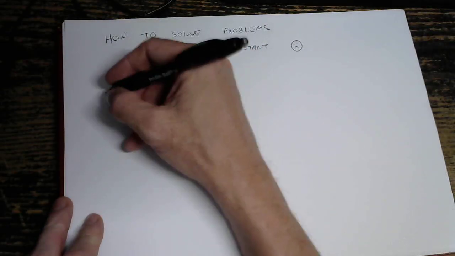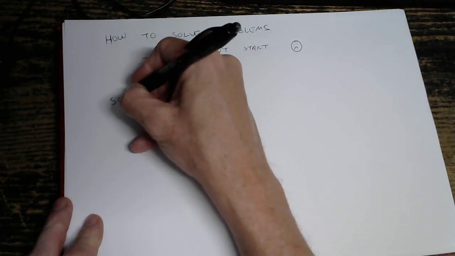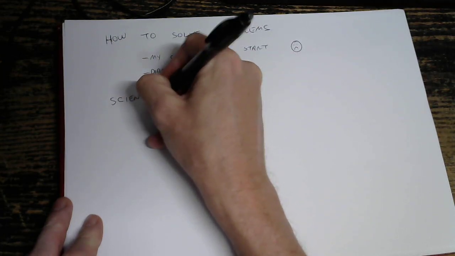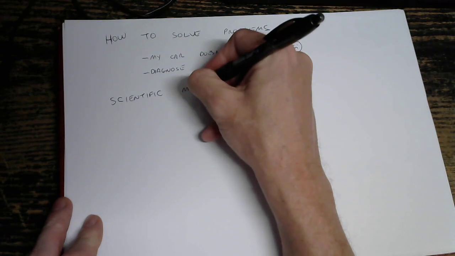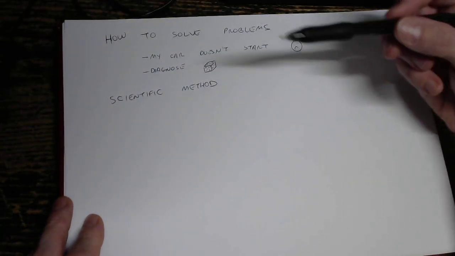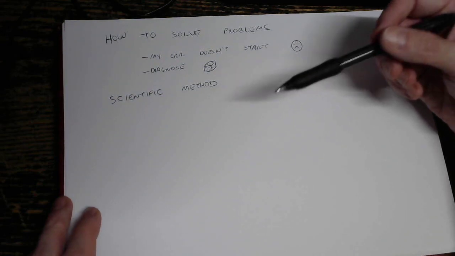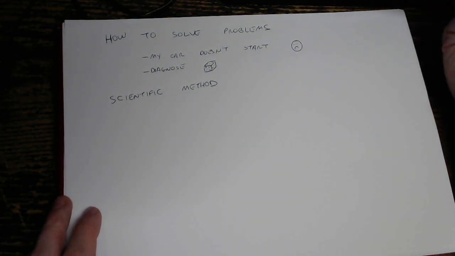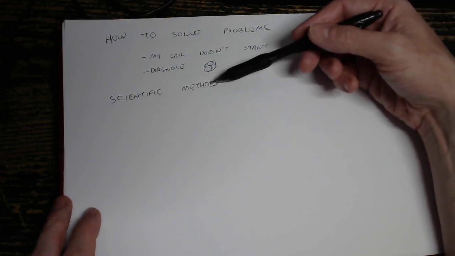What we're going to do is follow the scientific method. The reason is that the actual thing we're trying to solve here is to diagnose the problem. Once you've actually diagnosed the problem, normally the solution is pretty straightforward. But the trick is to work out what the problem is in the first place. The scientific method is how we learn about the world.